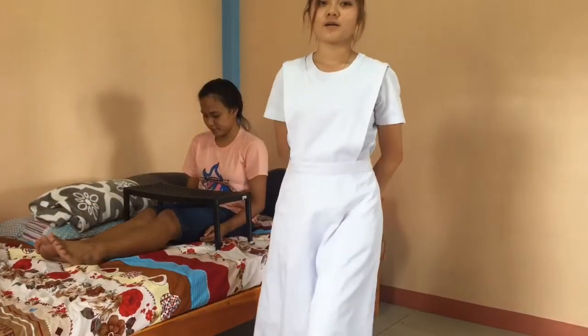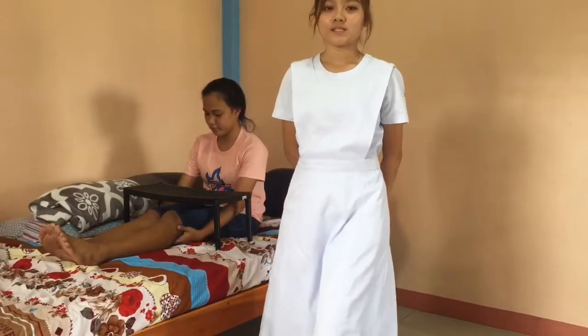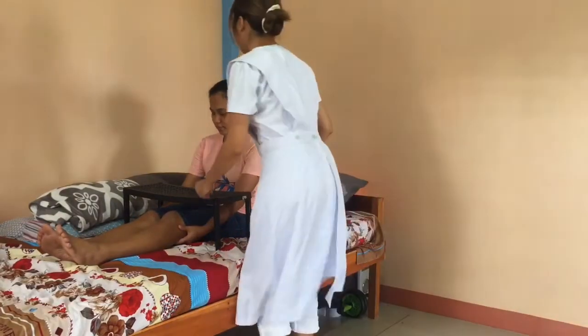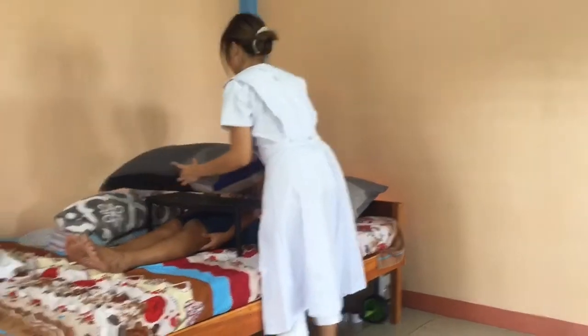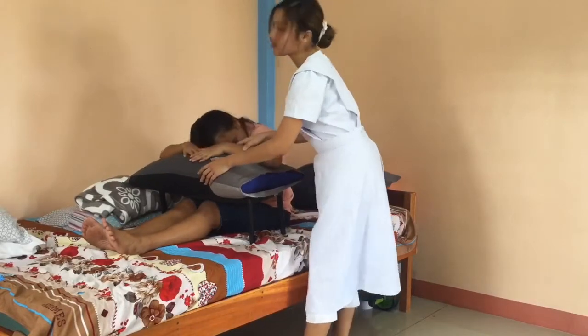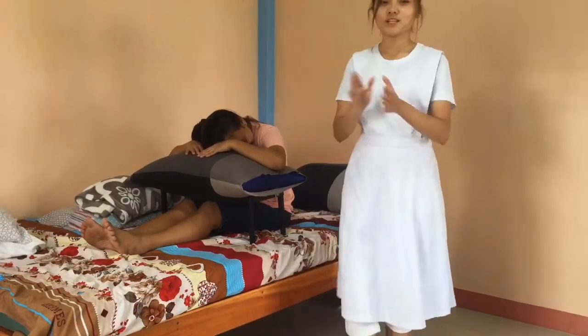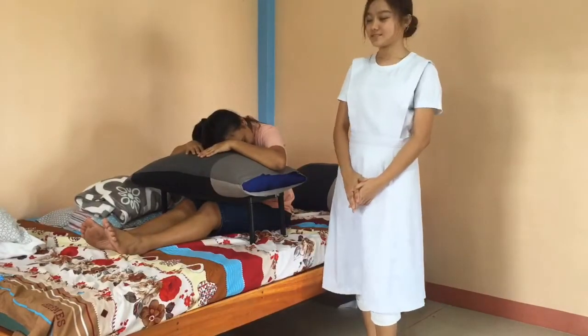Then third is rest both hands of the patient over the bed table or a pillow placed on it, and lean forward. For this position, there's no need to put a drape on the patient.